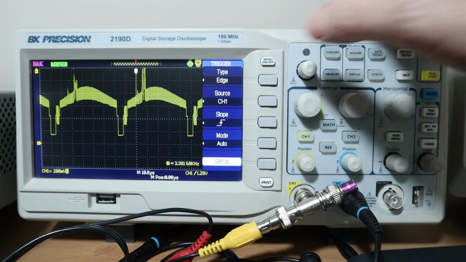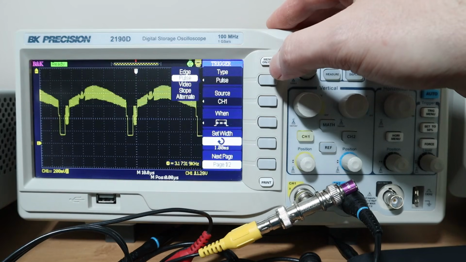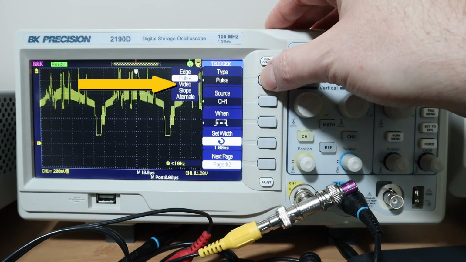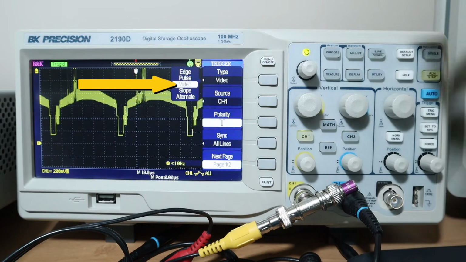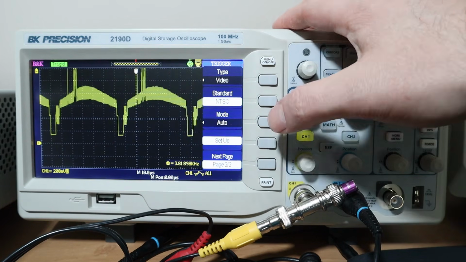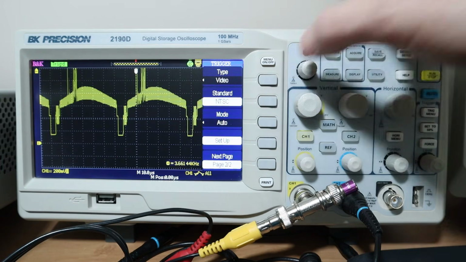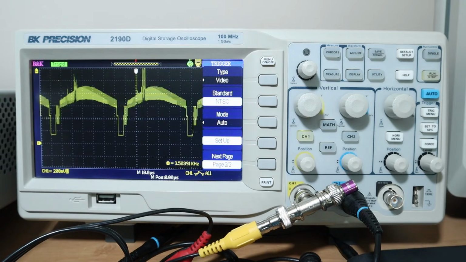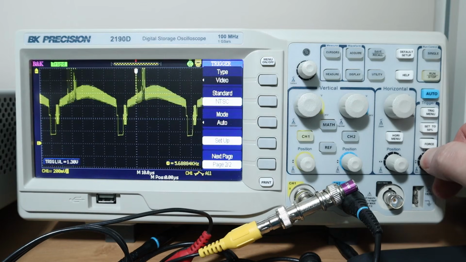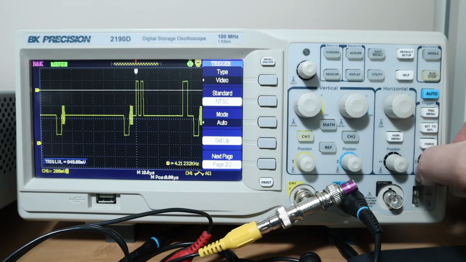Let's go into the trigger menu and look at the types. And again, we have a video trigger. So let's select that. We only have two standards on this scope, NTSC and PAL/SECAM. Well, I'll set it to NTSC. I'll set the trigger level until we lock in.